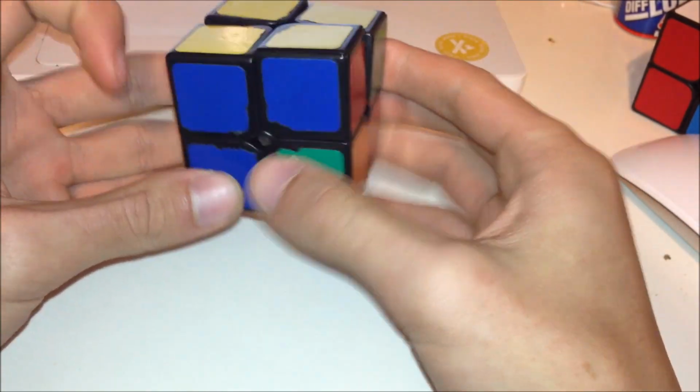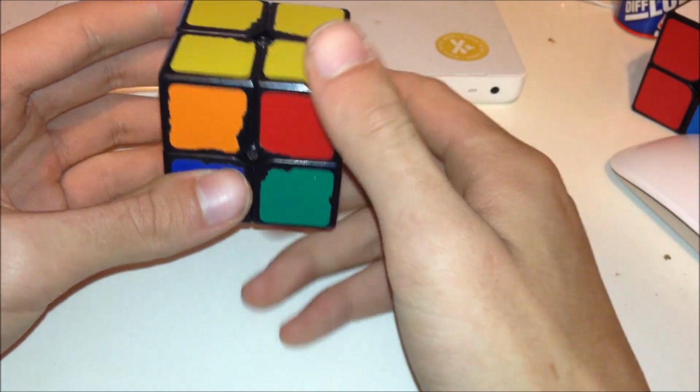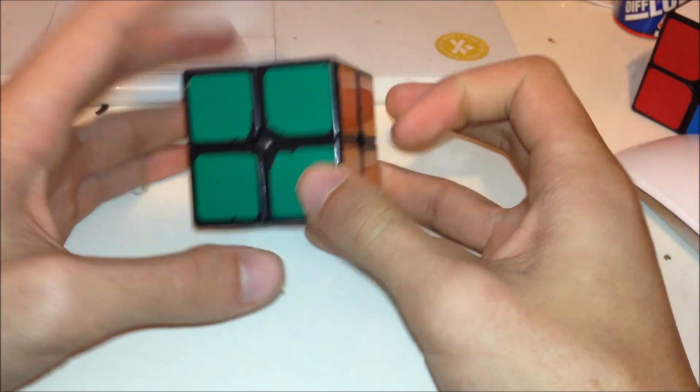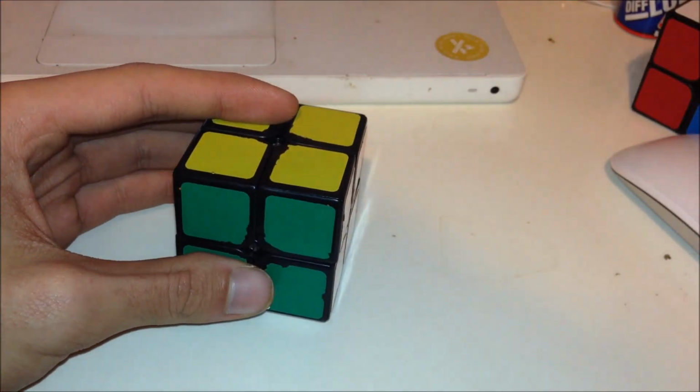and then for bar on top, I hold it back here, and R' U R' F2 R F' R. So those are the algs, and you'll see why it matters what alg you use soon.